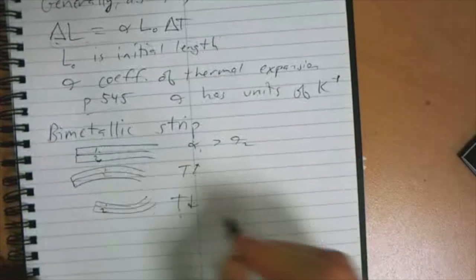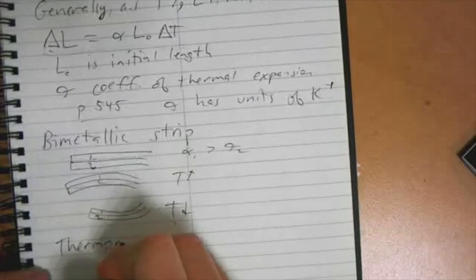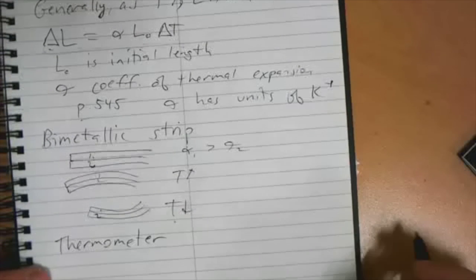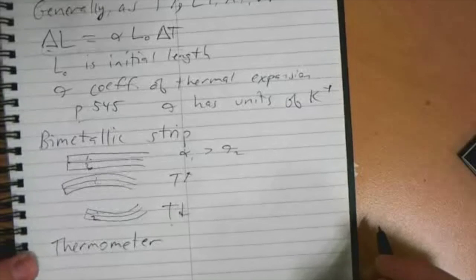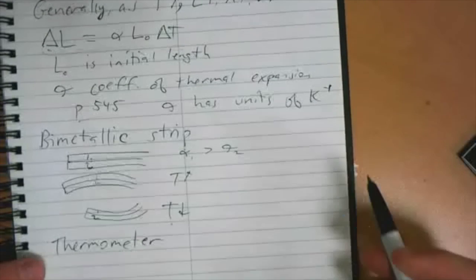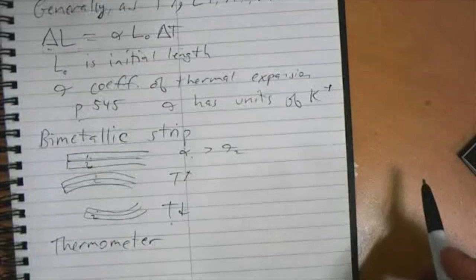Bimetallic strips are used in a couple of different applications. You can create a thermometer out of this, although generally they just use something like mercury that has a known coefficient of thermal expansion, and so you can figure out what the temperature is based on how much the substance expands.